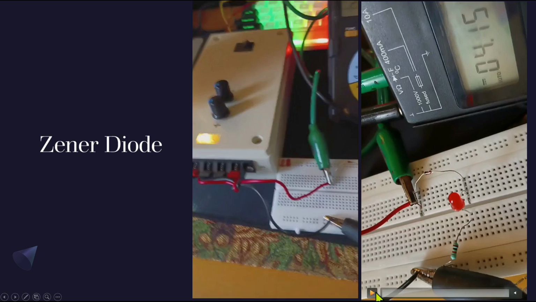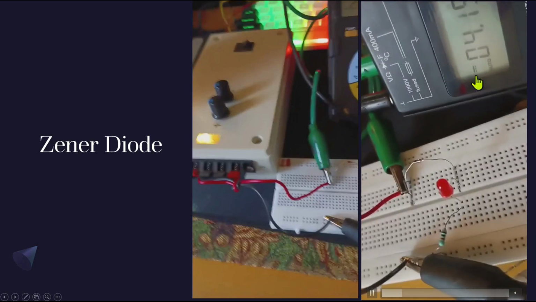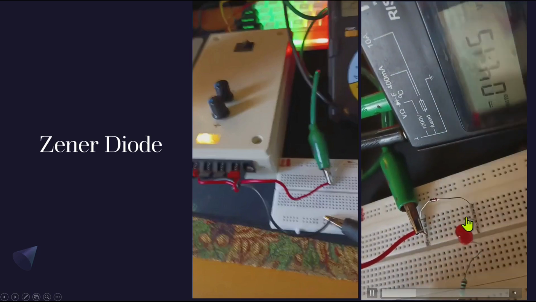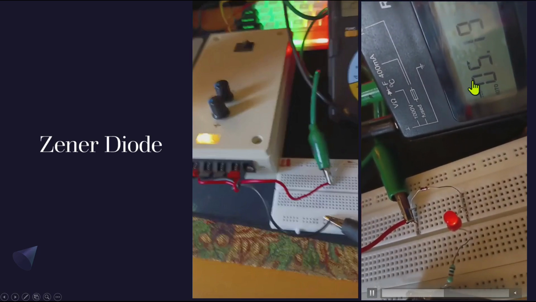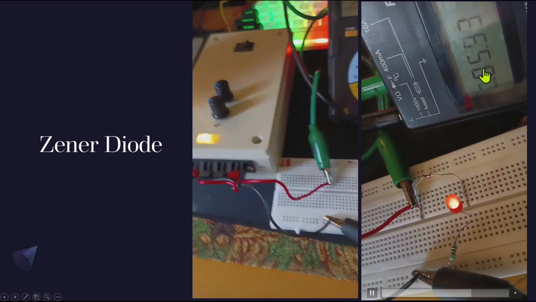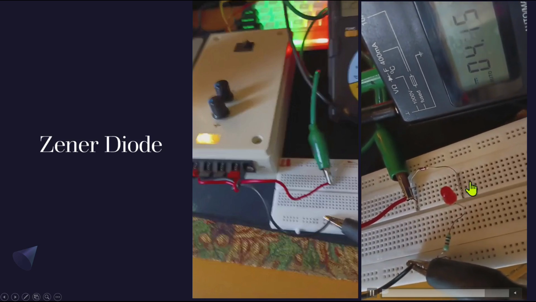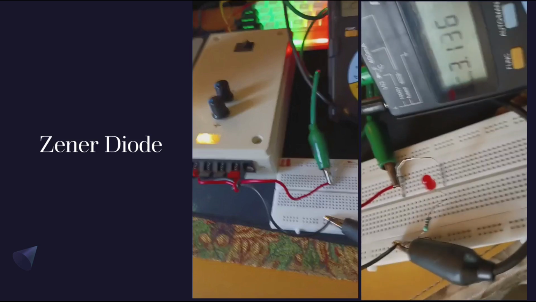So let us consider the second diagram, which will give us a clearer view. As you can see here, the output voltage is 4.15. There is no glow in the LED. Now if we increase the voltage, as you can see the voltage is increasing, it is showing in the multimeter. So as we are increasing the voltage, we are reaching now 6 volts, the LED glows. That means in reverse bias condition, the Zener diode works.